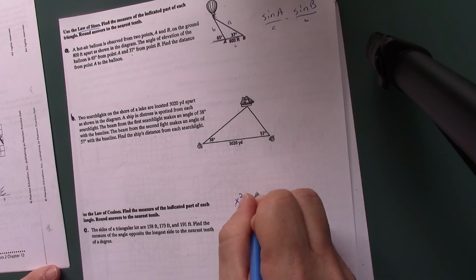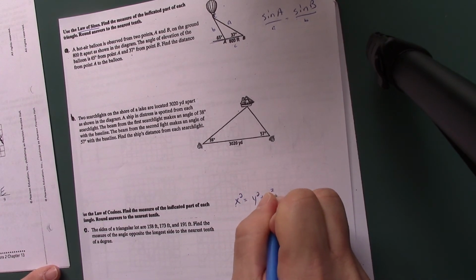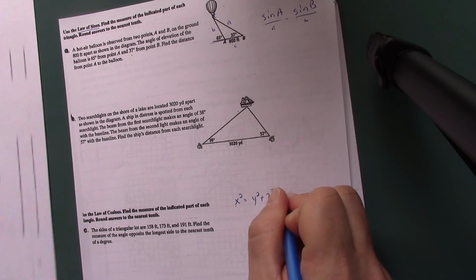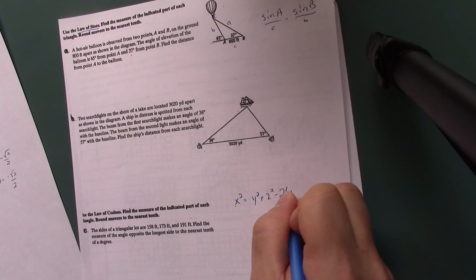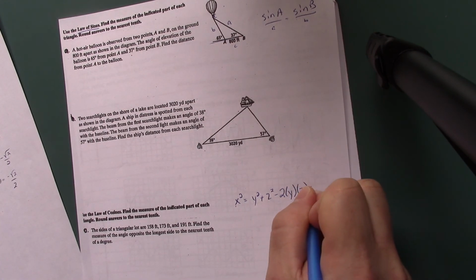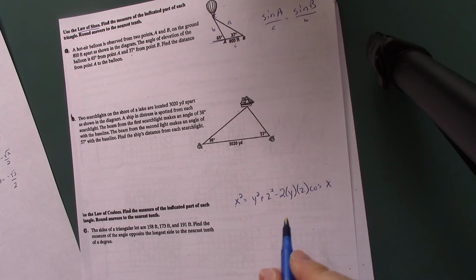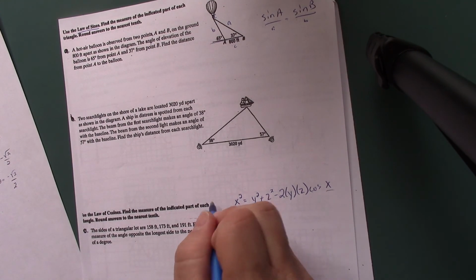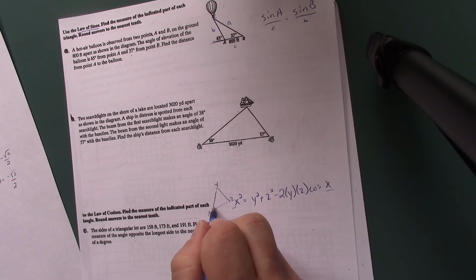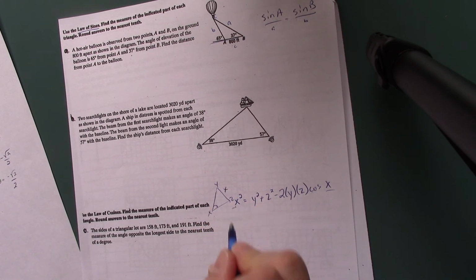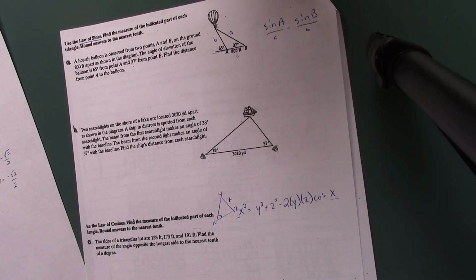So like y squared plus z squared minus, what is it, 2 times y times z cosine of x. Okay, remember this and this should be across from each other in your picture. So this would be, if I had x, y, and z, it would be this value that I'm trying to find, that x right there. Okay. Alright, so that's that page.